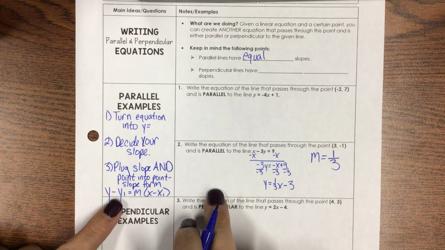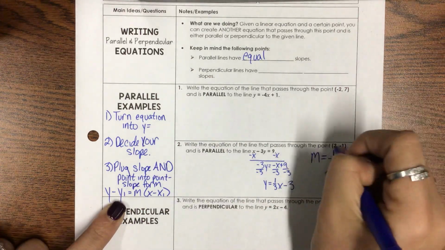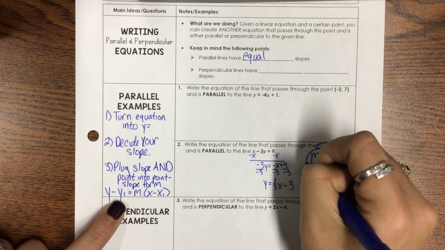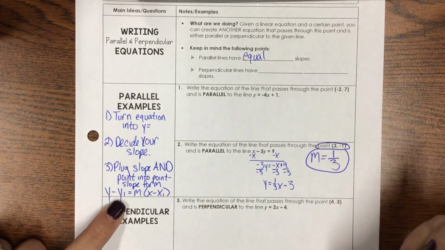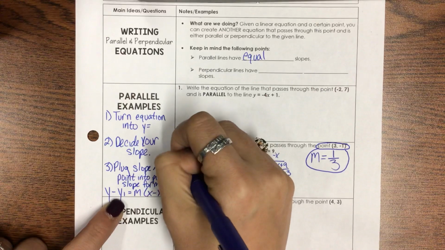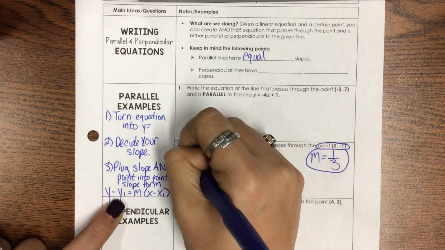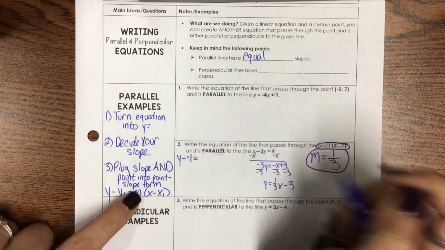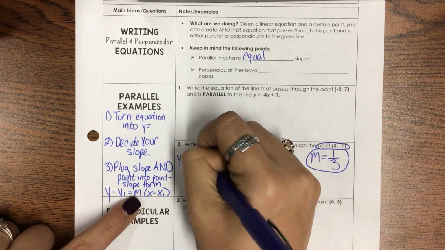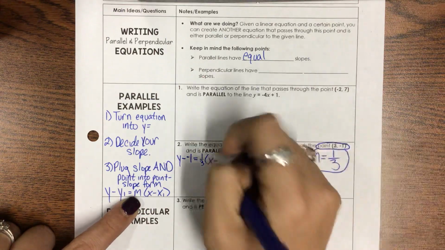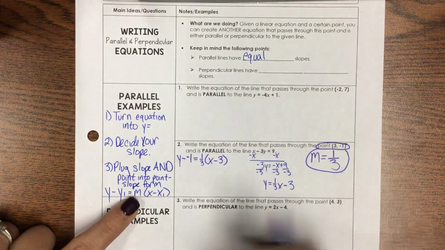I'm going to try to cram it in here so that we don't have to worry about it. So I have a point, and I have my slope. So I'm going to plug in y minus y1, which is negative 1, equals m, my slope, which is 1/3, times x minus x1.